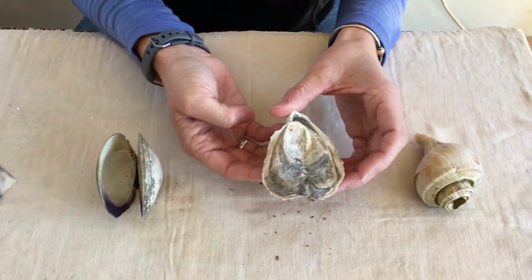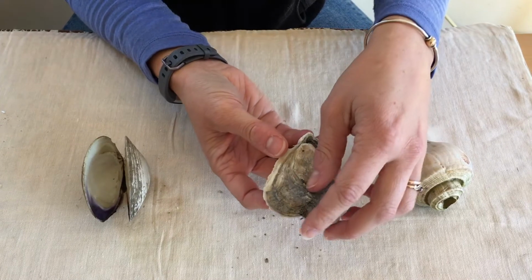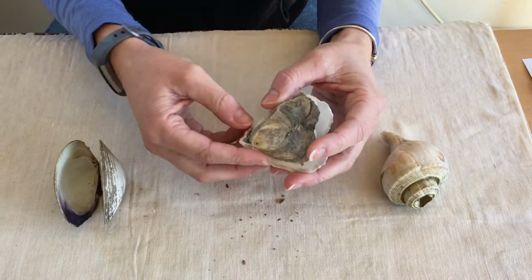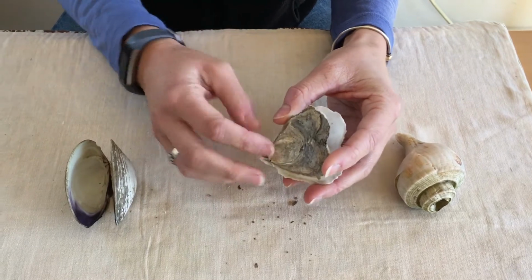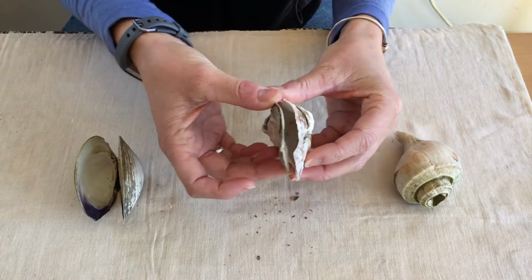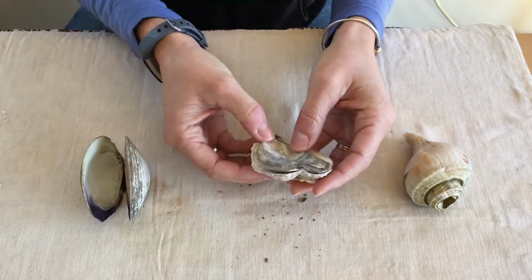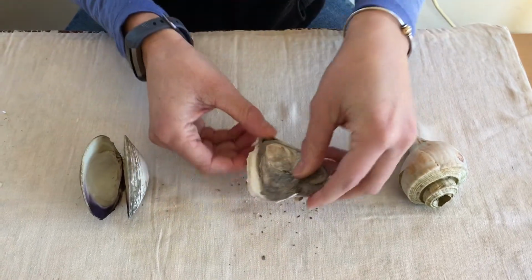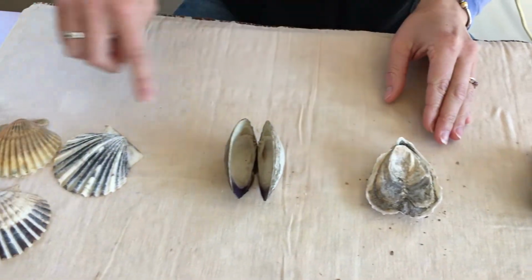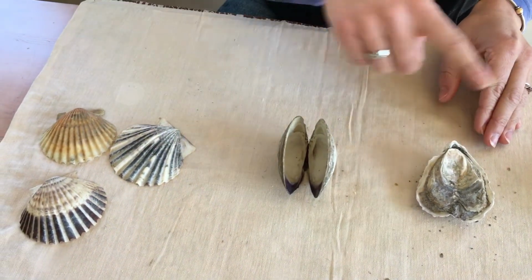Next, we have the oyster. This oyster, or oysters, are also bivalves. Just like that clam and the scallop, it has a hinge point, and it's able to open and close to filter water. So there's the oyster. So these 3 organisms are all called bivalves.